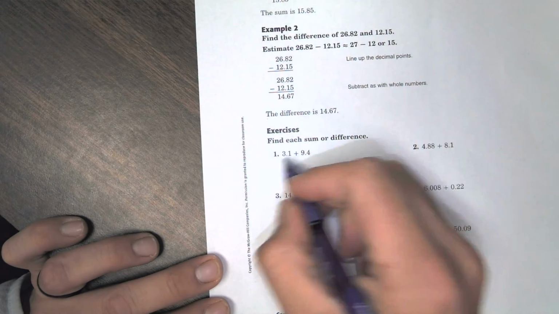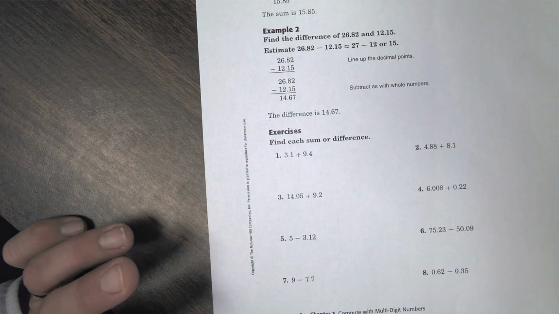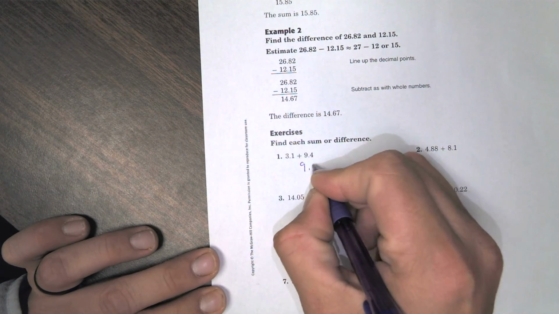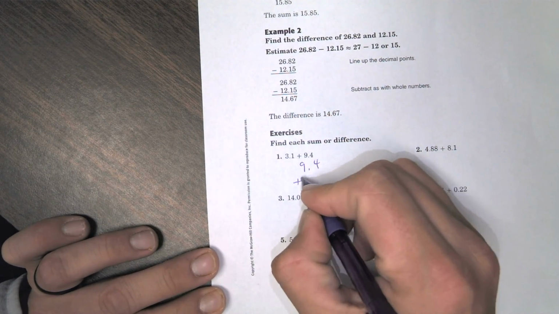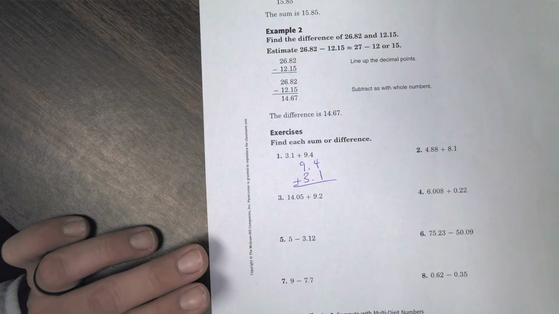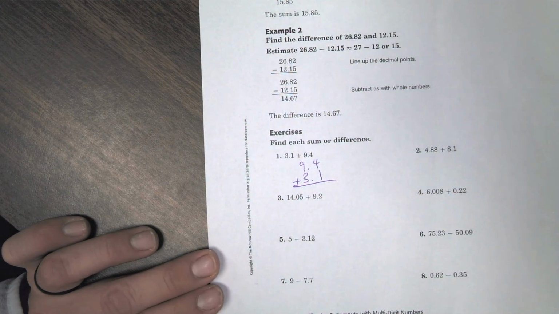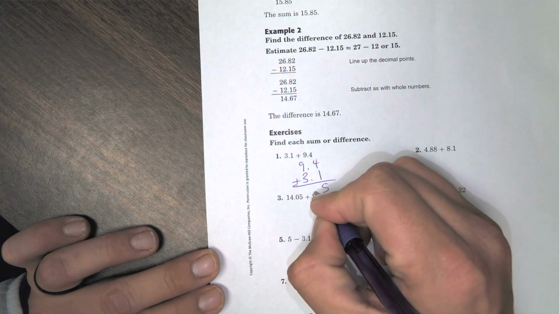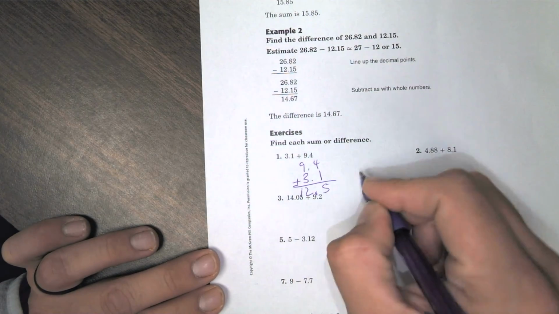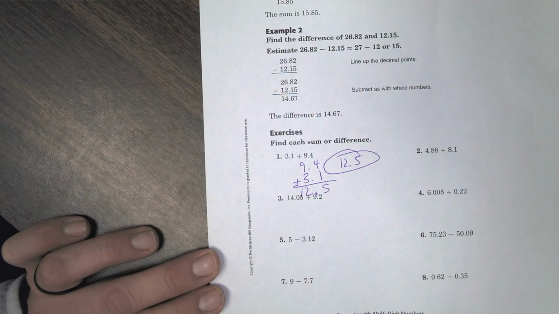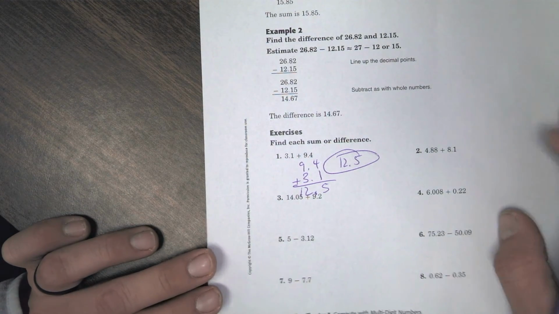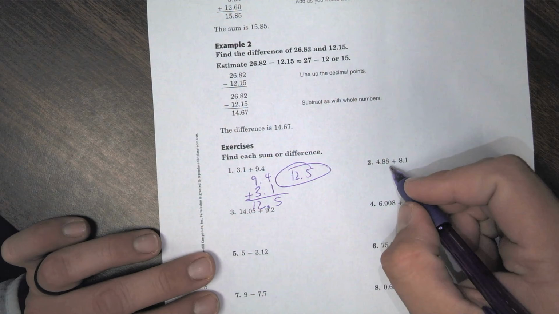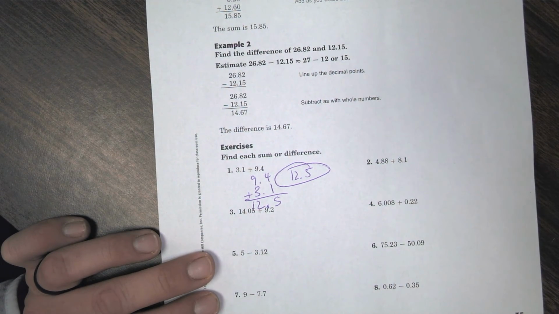So with addition, it doesn't really matter which one you put on top. I just normally, out of habit, put the bigger number on top because when it comes to subtraction, that's what you have to do. Otherwise, you're going to end up with a negative number. It doesn't work out. So 4 plus 1 would be 5. We bring our decimal down, and we get 12. So 12 and a half. 12 and 5/10. Okay. Number 2, we have 4 and 88 hundredths plus 8 and 1/10.